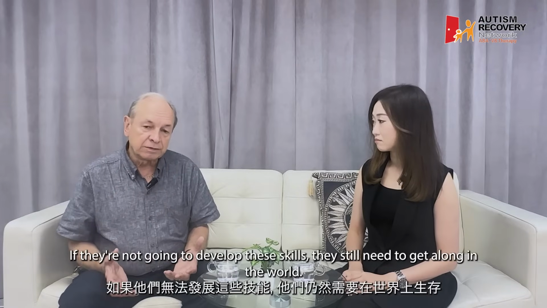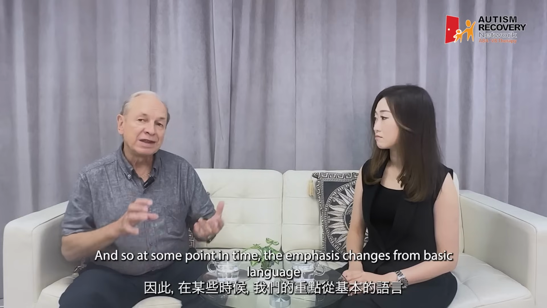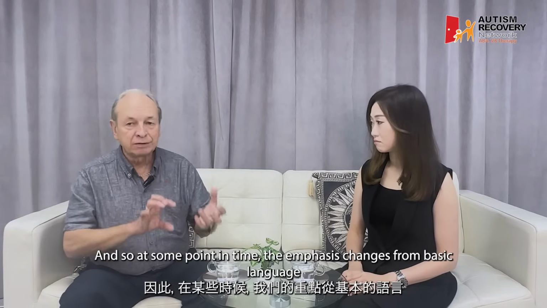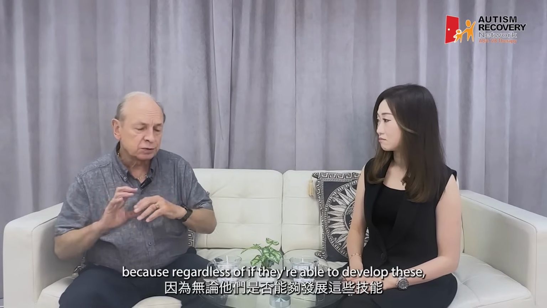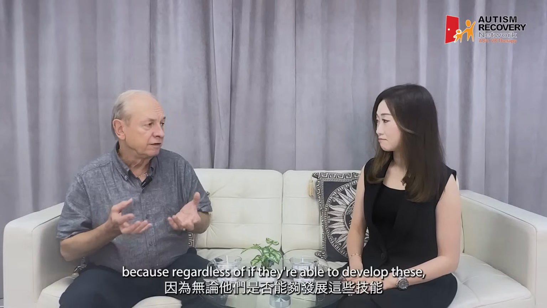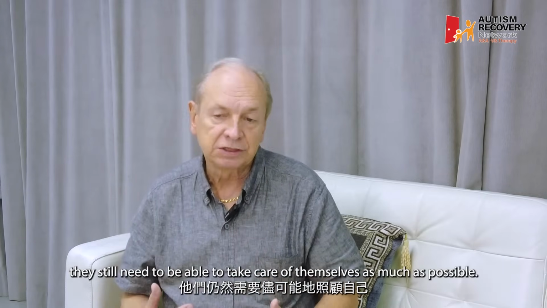If they're not going to develop these skills, they still need to get along in the world. And so at some point in time, the emphasis changes from the basic language and learning skills over to more functional skills. Because regardless of whether they're able to develop these, they still need to be able to take care of themselves as much as possible.